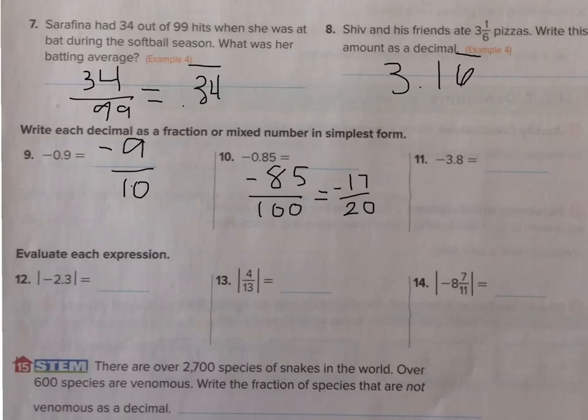For 11, -3.8, that is going to be a mixed number because it has a whole number. So -3 and 8/10 because of the 0.8, which can be simplified into -3 and 4/5. Remember to put that negative sign in front of it.